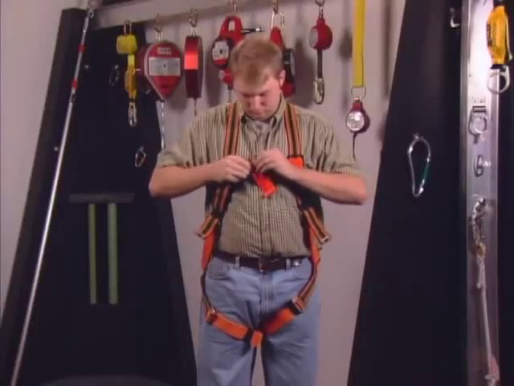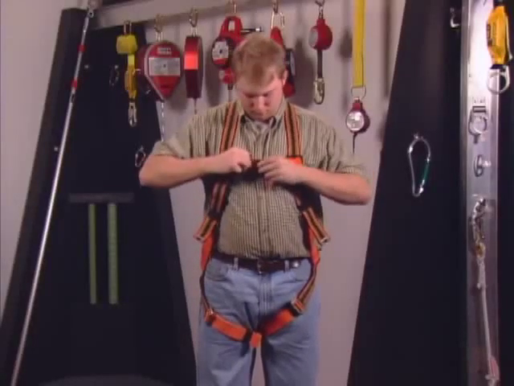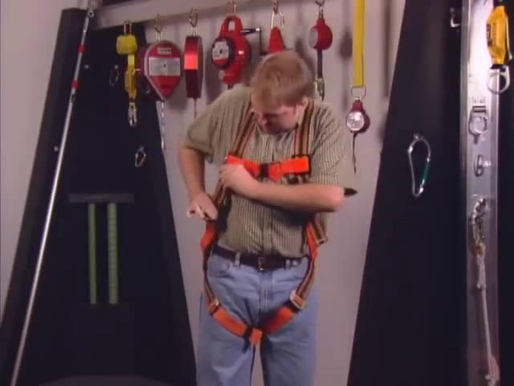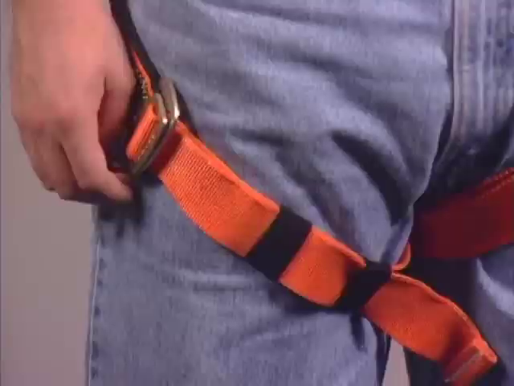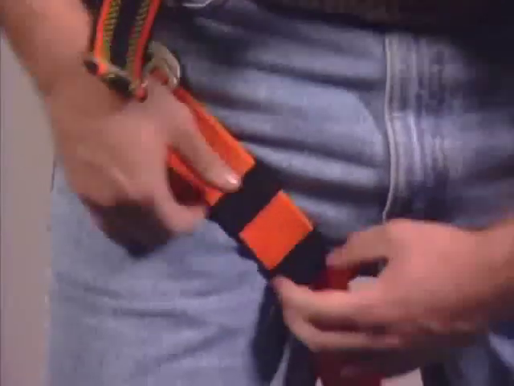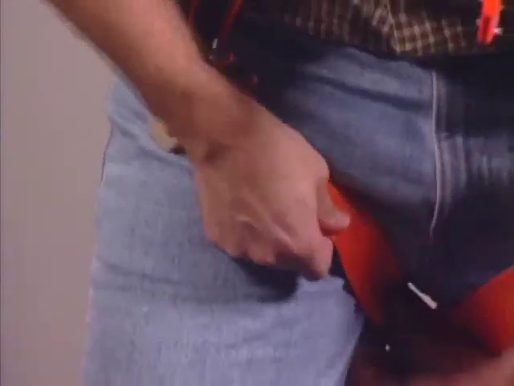After all the straps have been buckled, tighten all buckles so that the harness is snug but allows a full range of movement. Secure any excess webbing by tucking it under loop keepers. To remove the harness, reverse these steps.